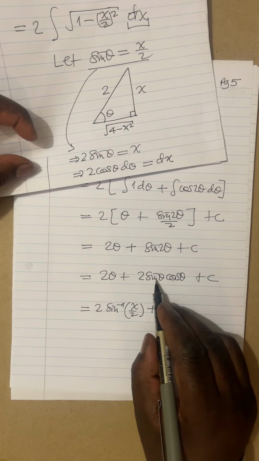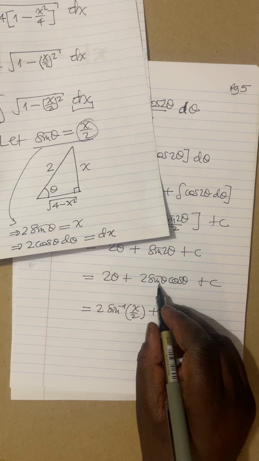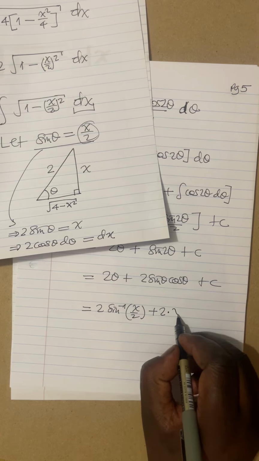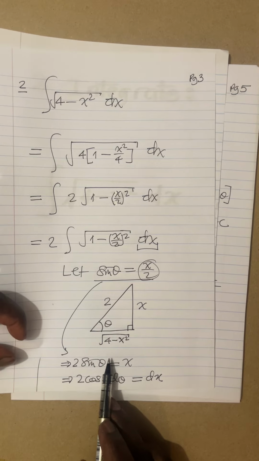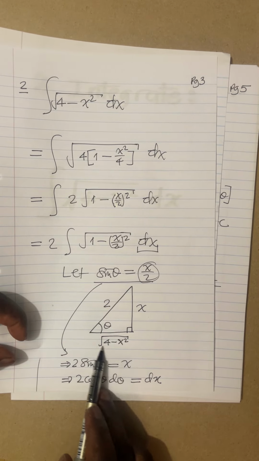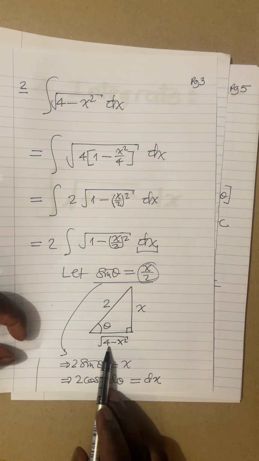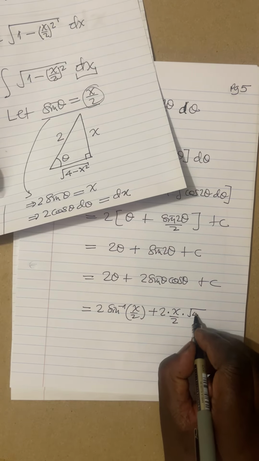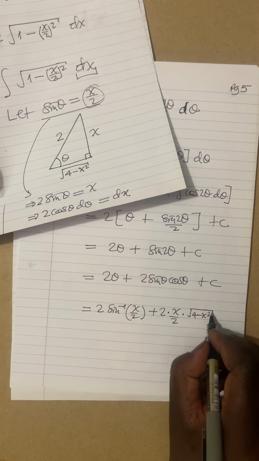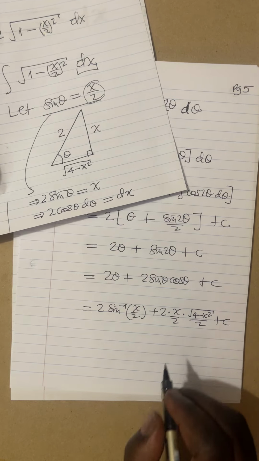What is sine theta? It is x over 2, times cosine of theta. Remember, this triangle I told you is critical. Cosine of theta will be this all over 2, so the square root of 4 minus x squared all over 2. And then plus c.